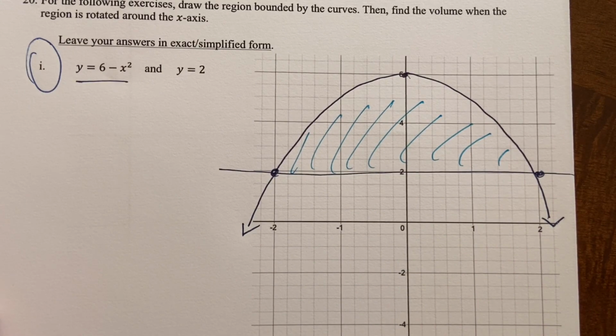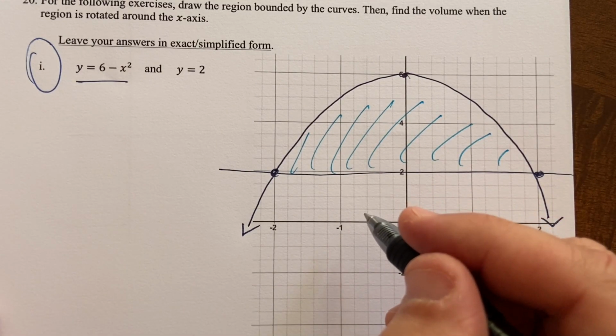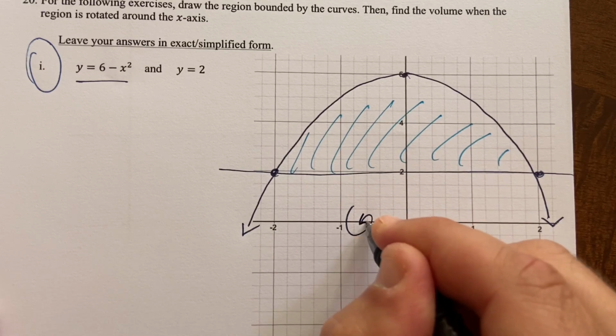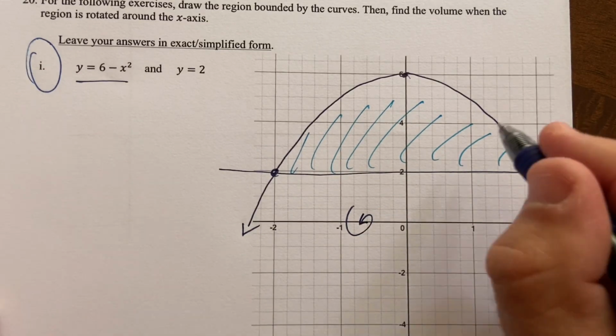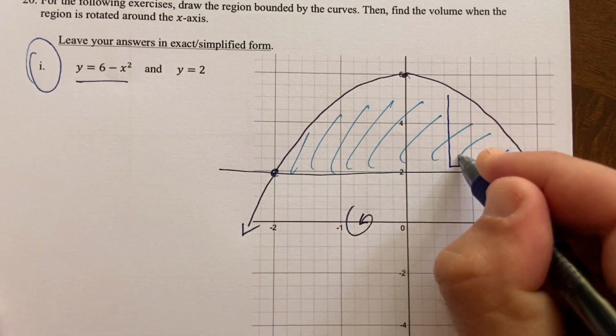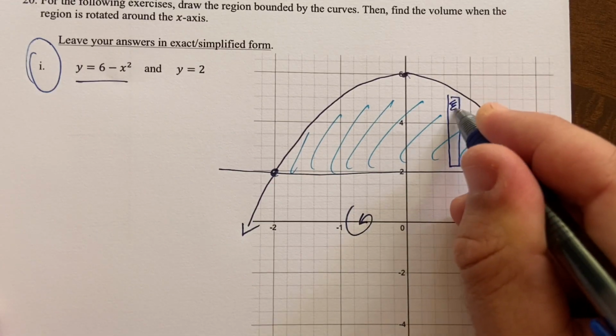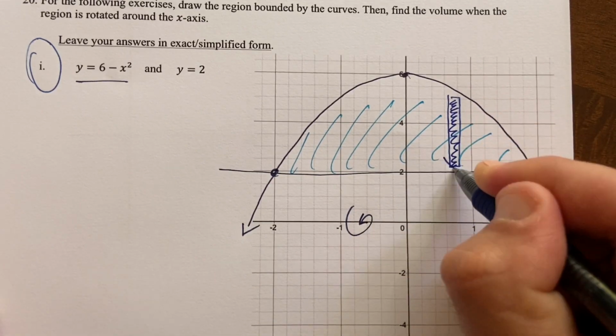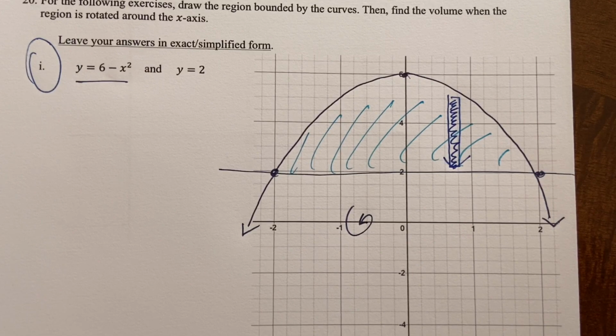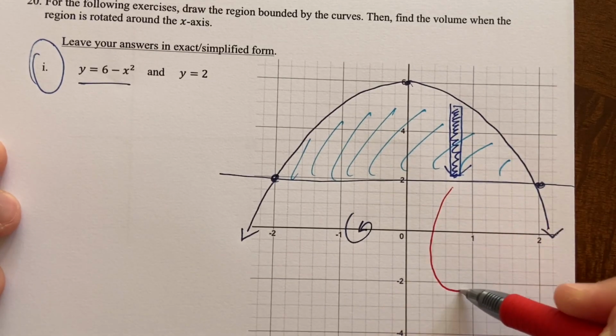And we're rotating this around the x-axis. So for a hypothetical chunk of this area, it is still pointing at x, so we'll integrate with respect to x for sure, but there's this gap, right? There'd be this kind of donut shape.